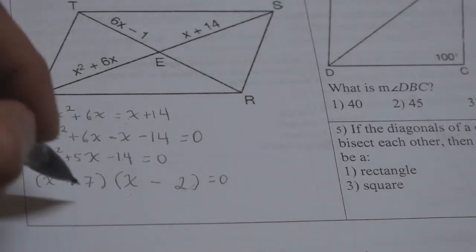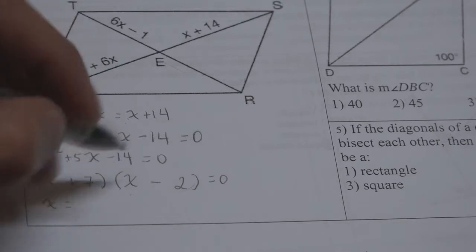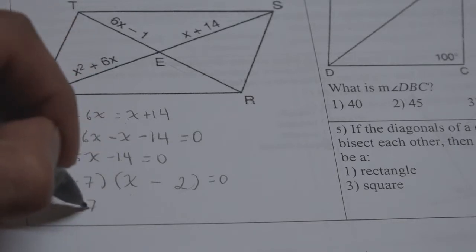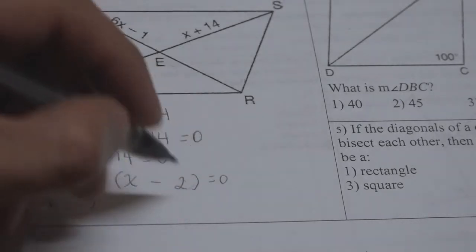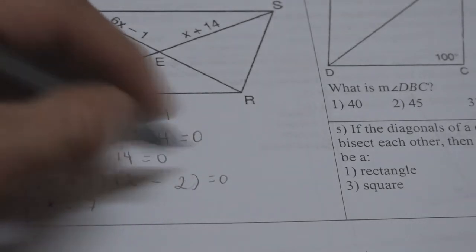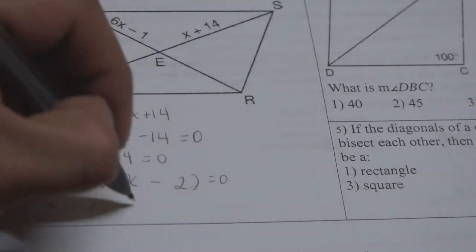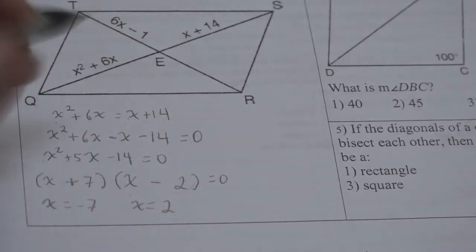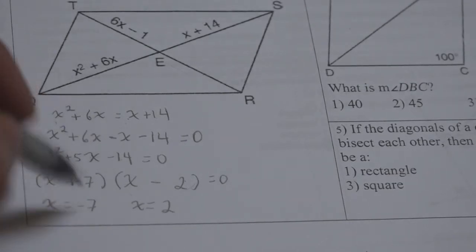Now I set each of the factors equal to 0. So x plus 7 equals 0, and what number plus 7 is 0? Negative 7. x minus 2 equals 0, so x equals 2, by adding 2 to both sides. We disregard the negative value because we're measuring distance and it cannot be negative.